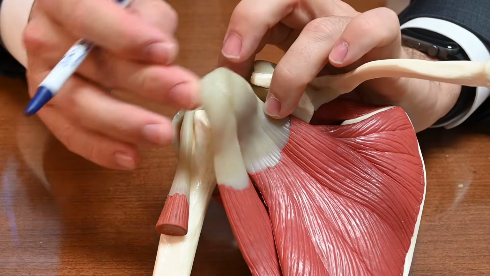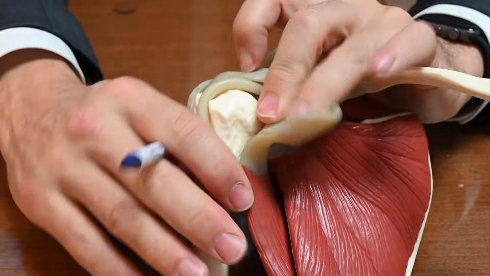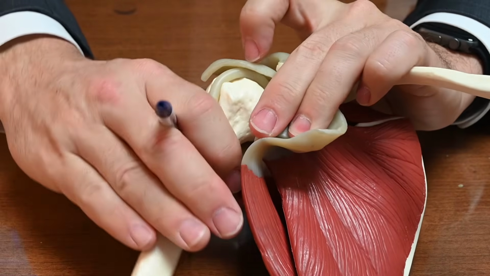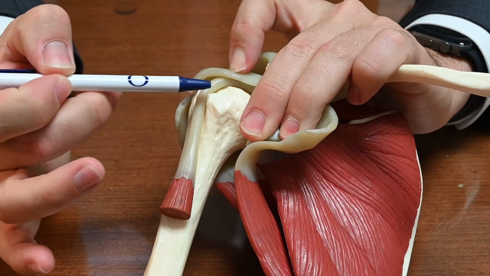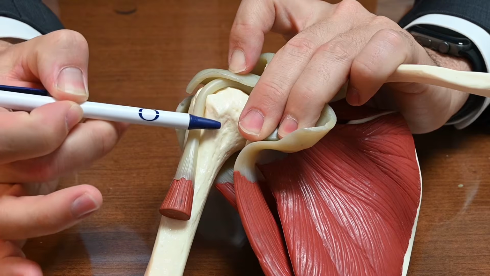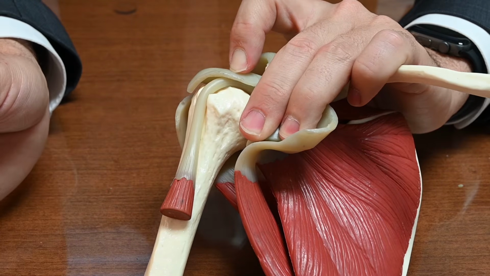If we fold back the subscap tendon, we see that the subscap tendon is attached on this bump in the front of the shoulder called the lesser tuberosity.